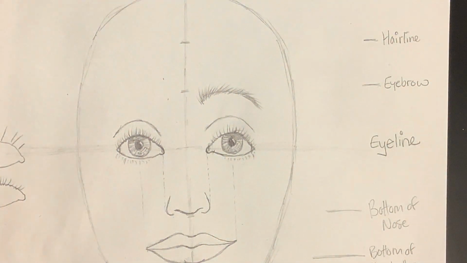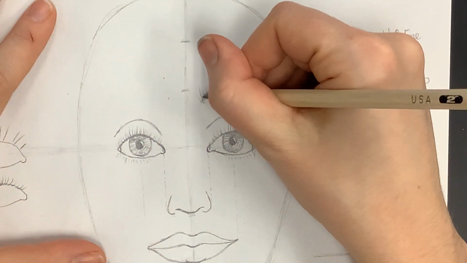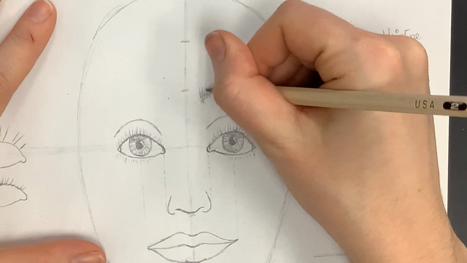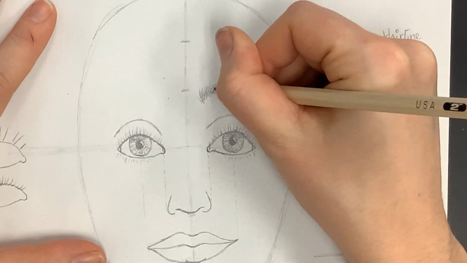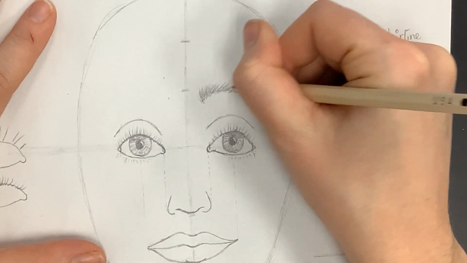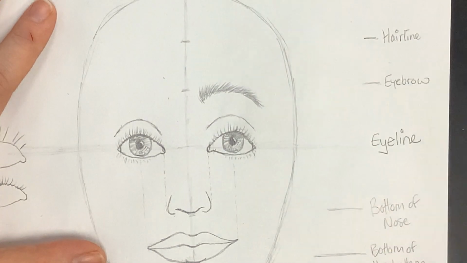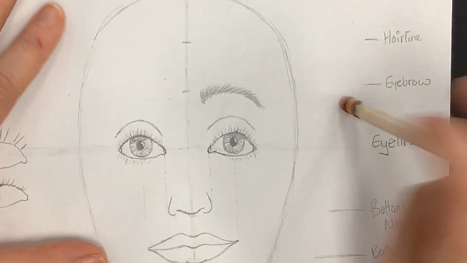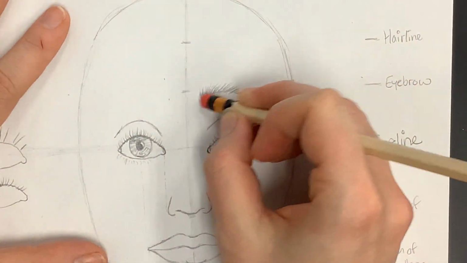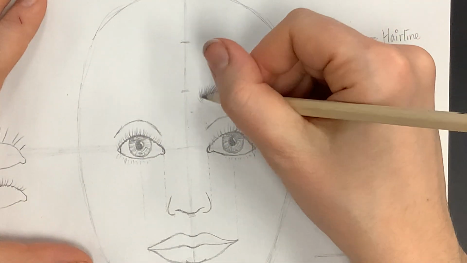Okay, so go ahead and do this. You can give thick eyebrows, you can give skinny eyebrows. I'm going to give mine just a little bit thicker here. So adding multiple layers thickens them up. Okay, and then I'm going to go through, I'm not going to make mine as curvy. This person's got really curvy eyebrows.